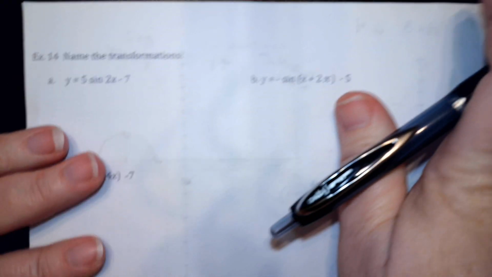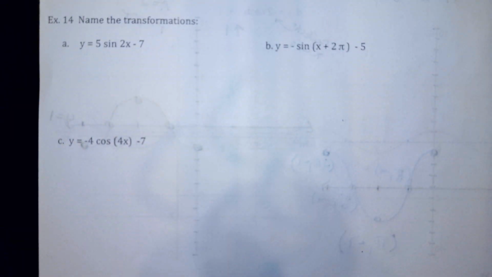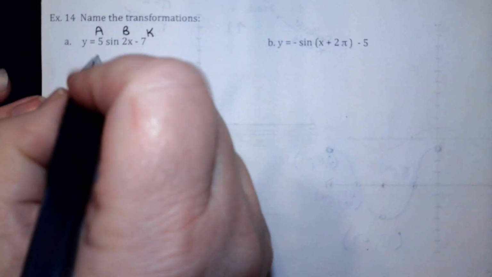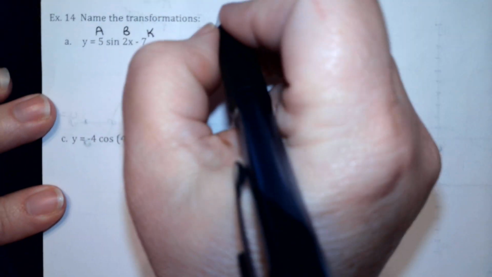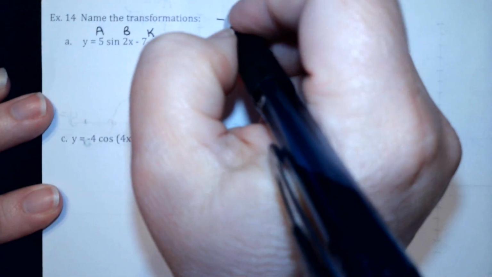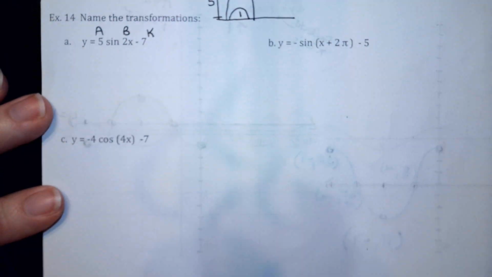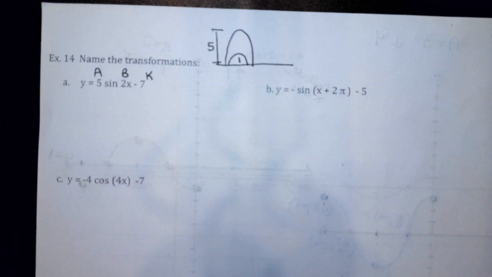And finally, wrapping up with example 14. Okay, for example 14, I just want you to describe the transformations here. Okay, so we see an A, we see that B, and we see that K. All right, so here the amplitude is 5. So think about what happens. If the curve usually has a height of 1, but now it's going to have a height of 5, what has it done? It's vertically stretched.